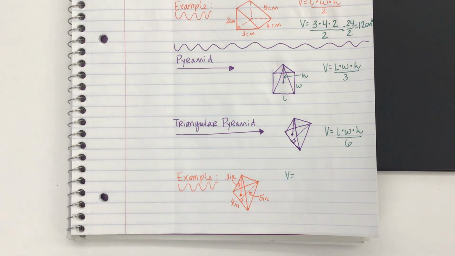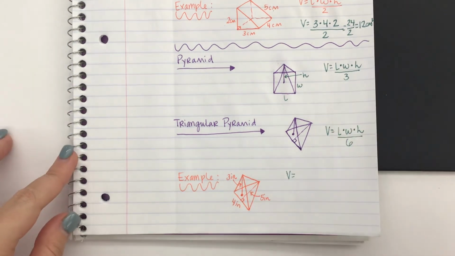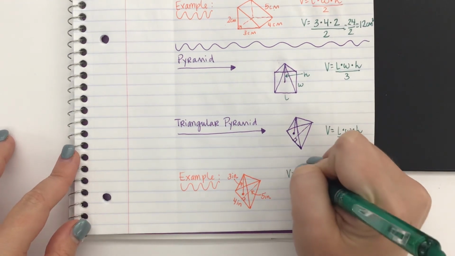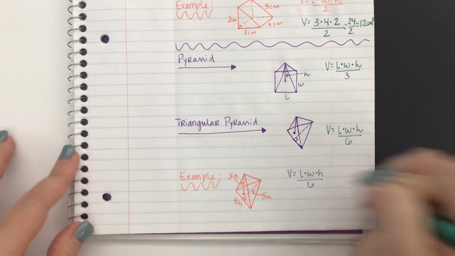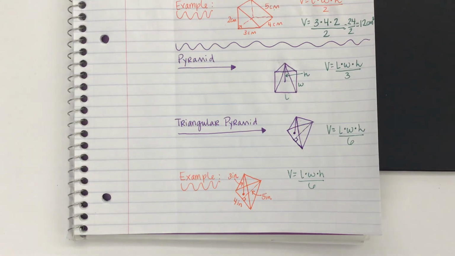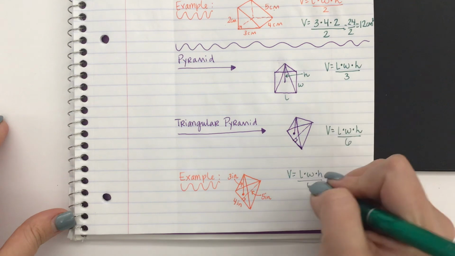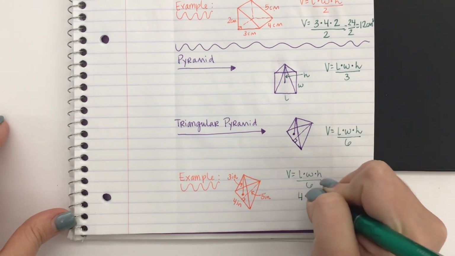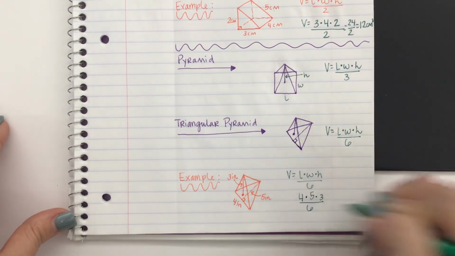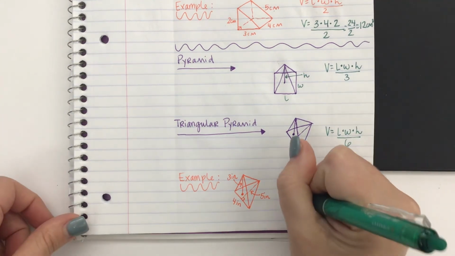So looking at this example, our base is a triangle, okay, 3 points, 1, 2, 3. So we know it's a triangular pyramid. So we're going to go ahead and write down the formula for the triangular pyramid: length times width times height divided by 6. And luckily, this problem only has 3 numbers. So we know those are the numbers that we're going to be plugging in. So our length, let's say, is 4 times 5 times 3 divided by 6. Oops, volume is equal to.